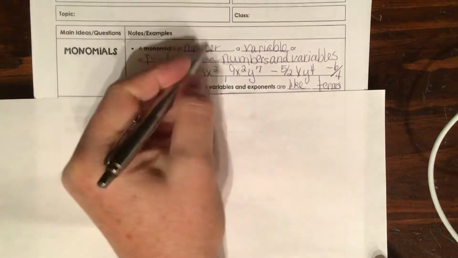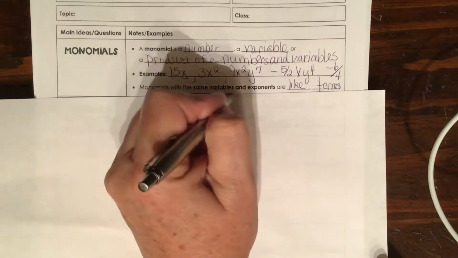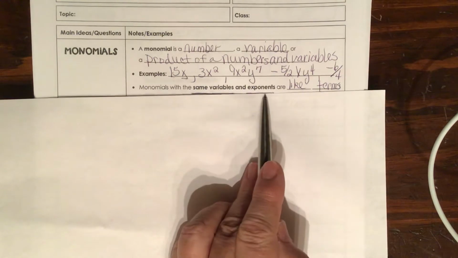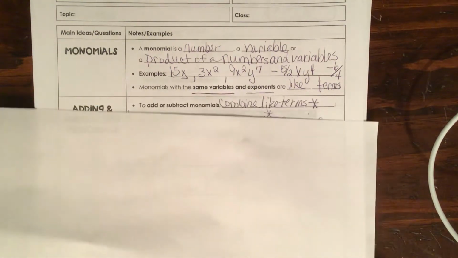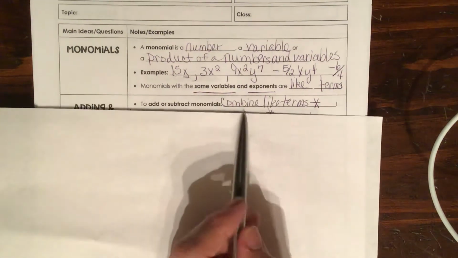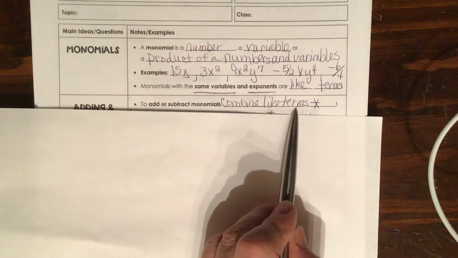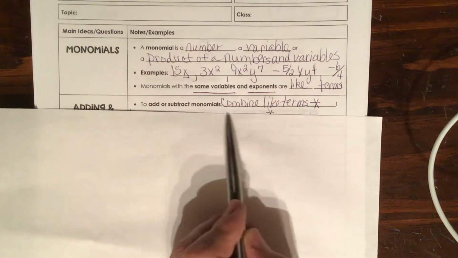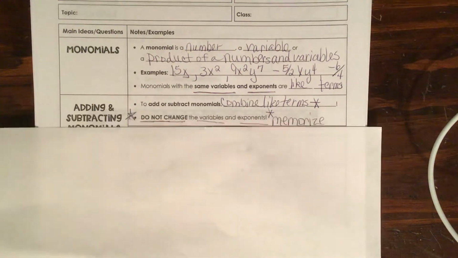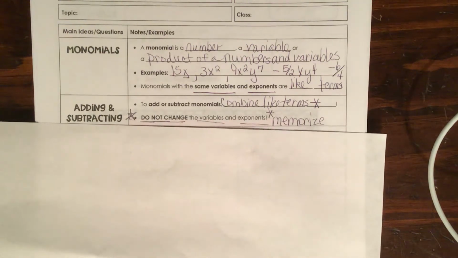Monomials with the same variable and exponents are like terms, and we can add and subtract if they have the same variable and the same exponent. To add and subtract monomials, you need to combine like terms. Be sure you remember that, only adding and subtracting. Do not change the variables and the exponents.